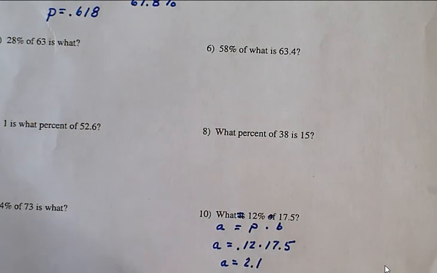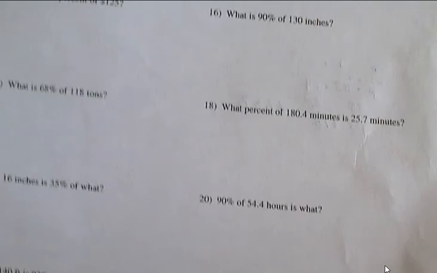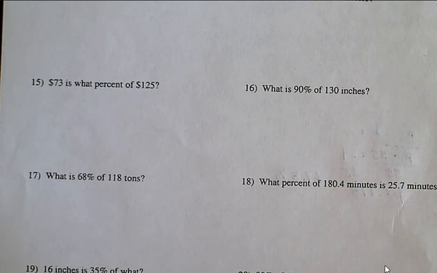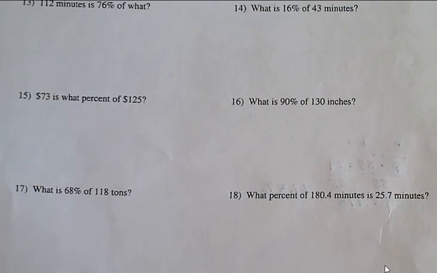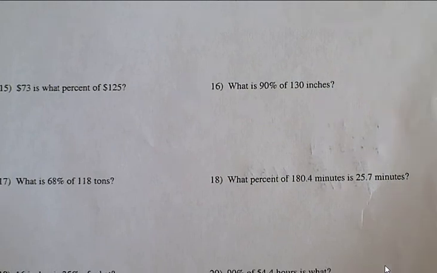Okay, let's see, on the back side, it's just more of the same. So let's look at number 19.